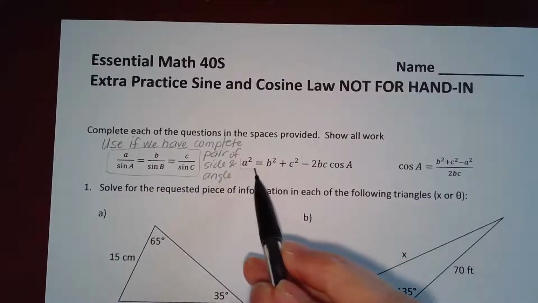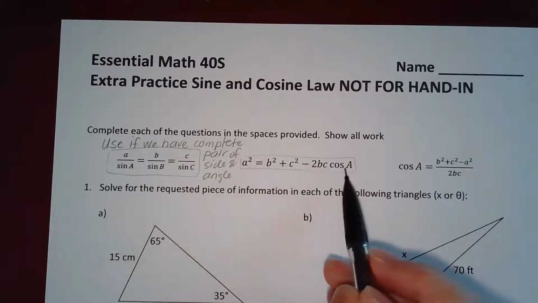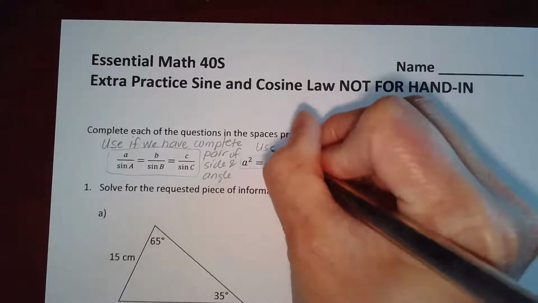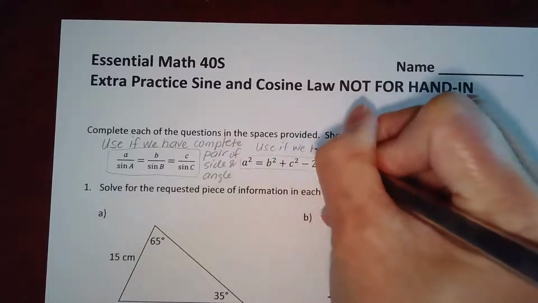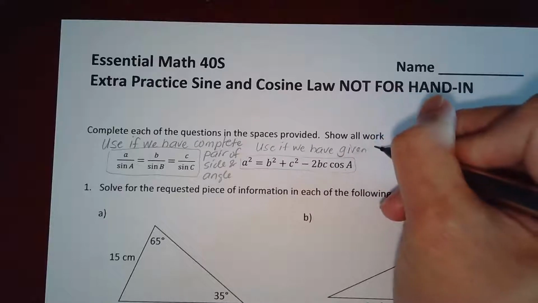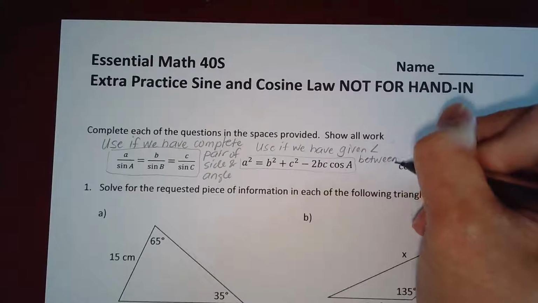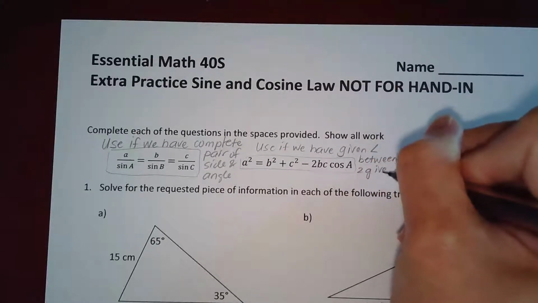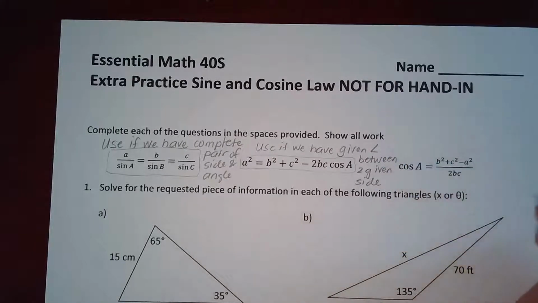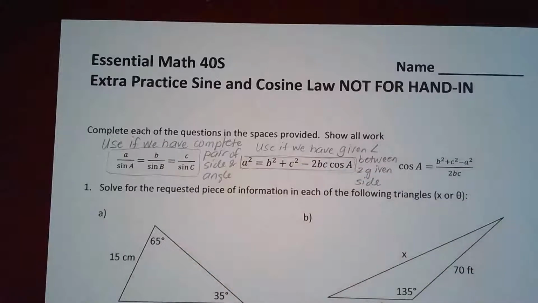Now for this one, this is a cosine law formula, and we're going to use this formula if we have a sandwich: a given angle between two given sides. And I call it sandwich because you have some kind of a mental picture to see what's going on.